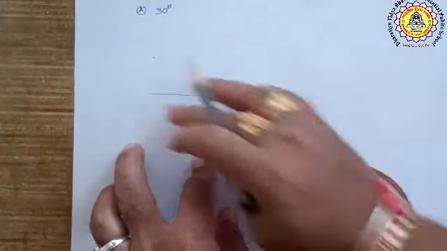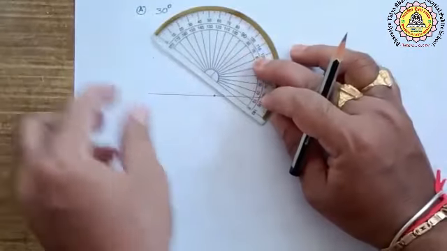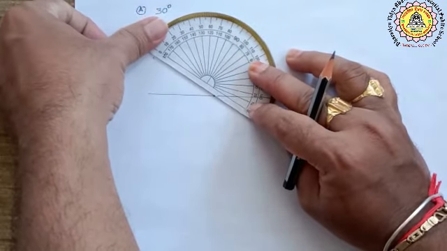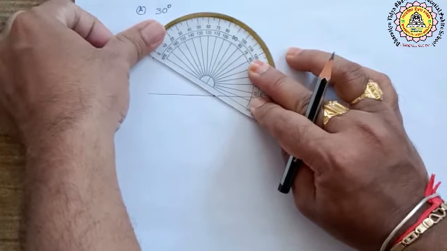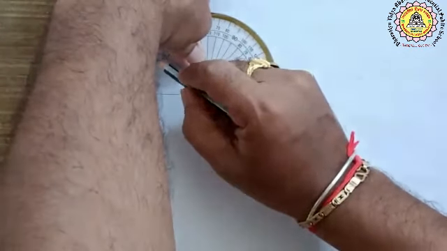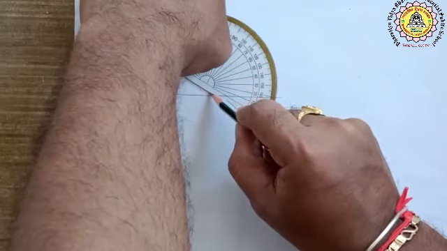Now we got like this. Now we have to connect these 2 points by using a line. We can draw this line by using a scale, or we can use this protractor also.